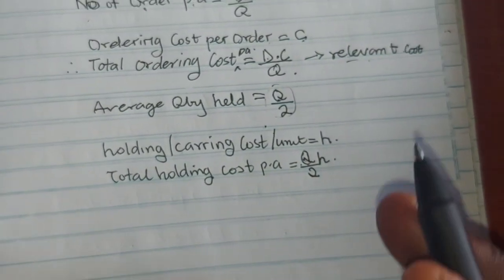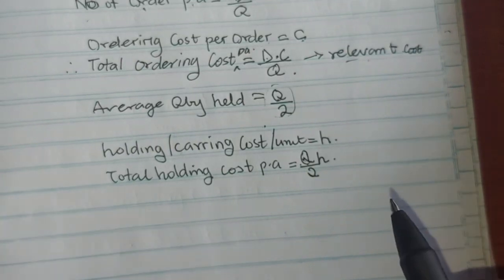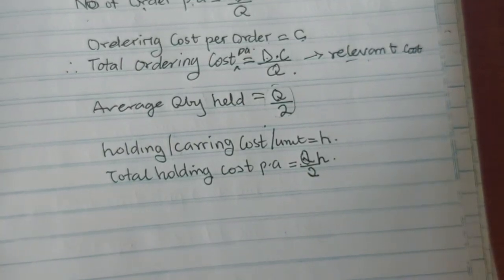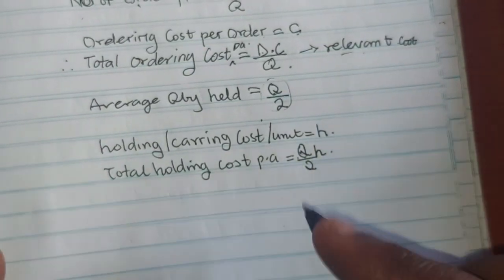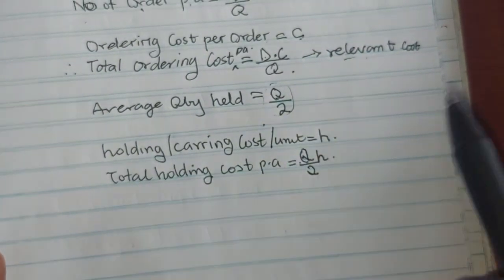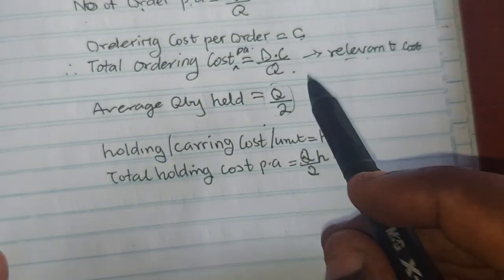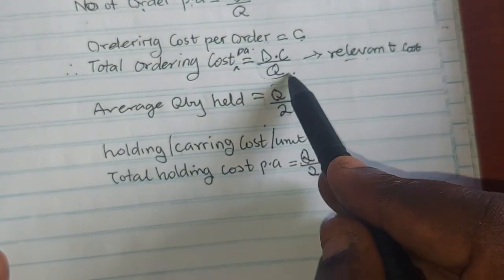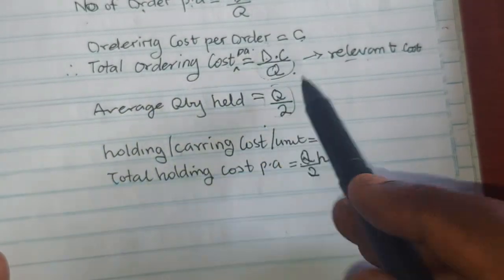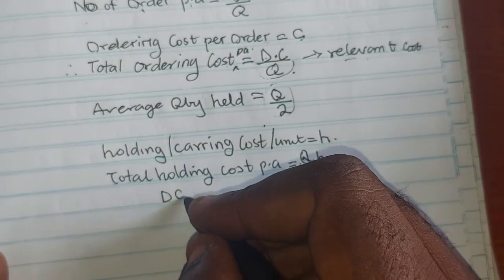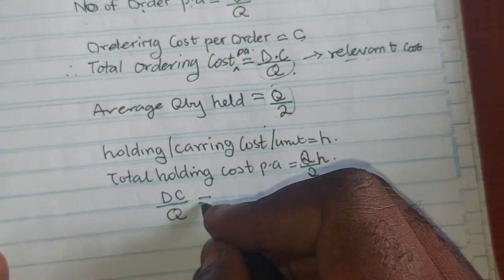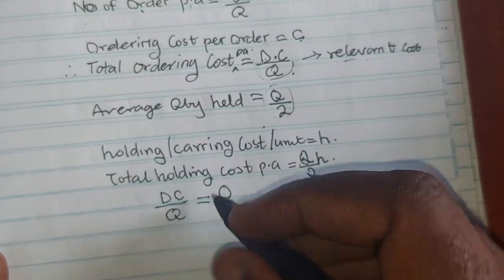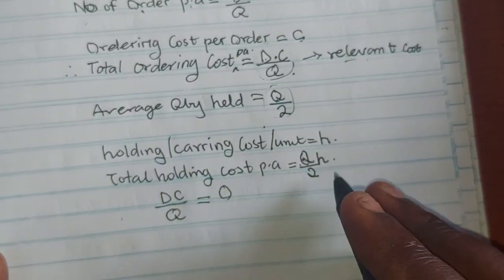Now, to get the quantity that will give the minimum total relevant cost, or total inventory cost, we need to equate the total ordering cost, which is DC over Q, to the total holding cost, QH over 2.